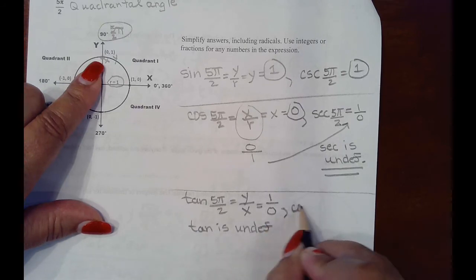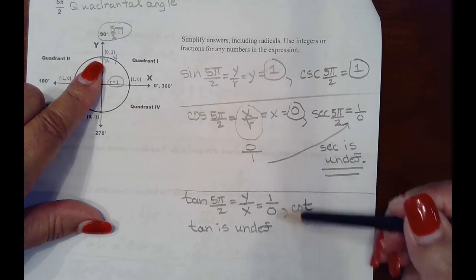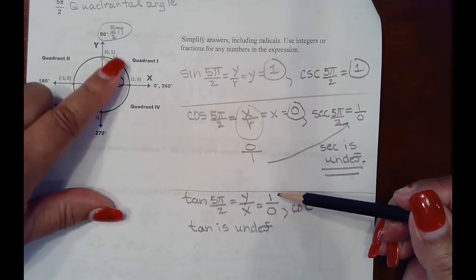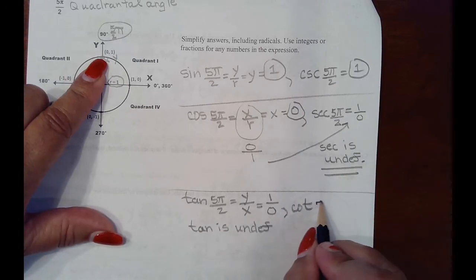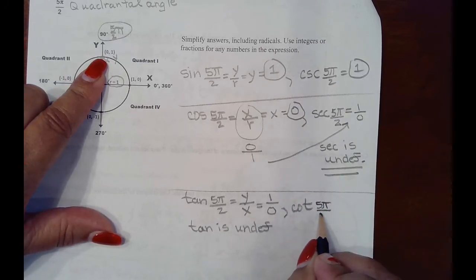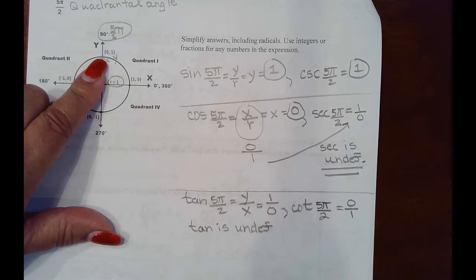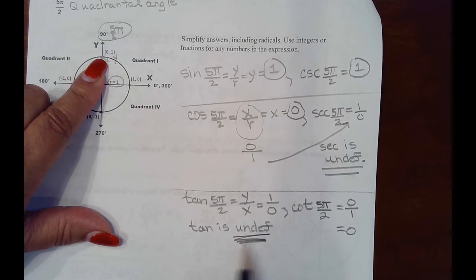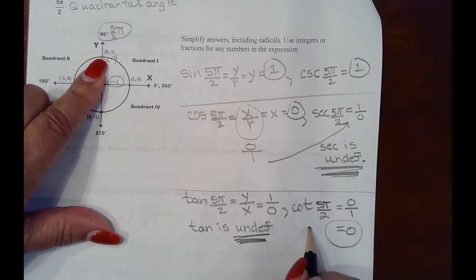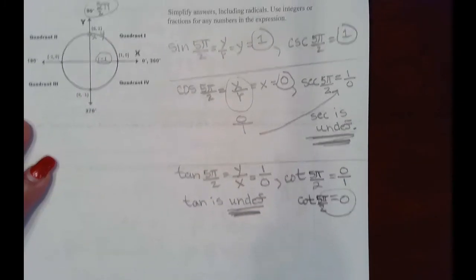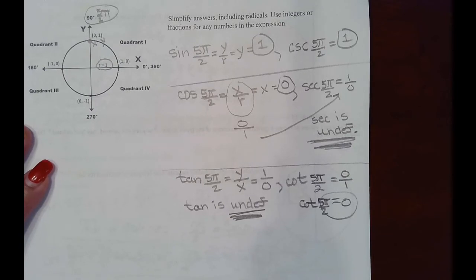And then cotan would be the reciprocal of this. Instead of y over x, it would be x over y. Or just take the answer you were working with, this 1 over 0, and flip it over so that you have the reciprocal. Now that's equal to 0. It's just that when the 0 is on the bottom, it's undefined. So the secant was undefined, the tan's undefined, but the cotan we actually have a value for, and that value is 0. Okay, so those are our answers, all 6 answers. 2 of them came out undefined.